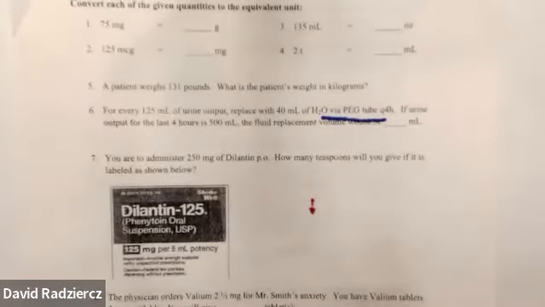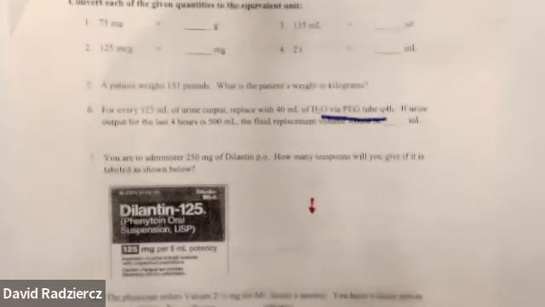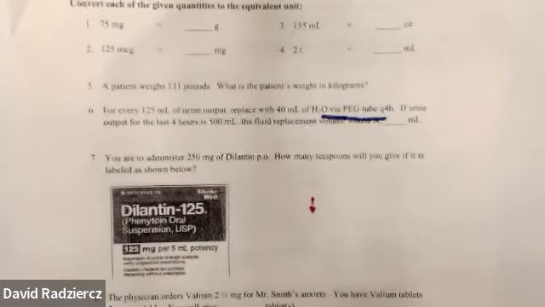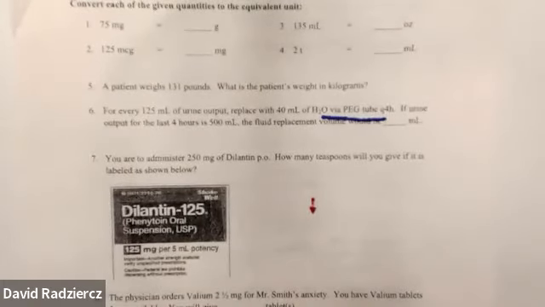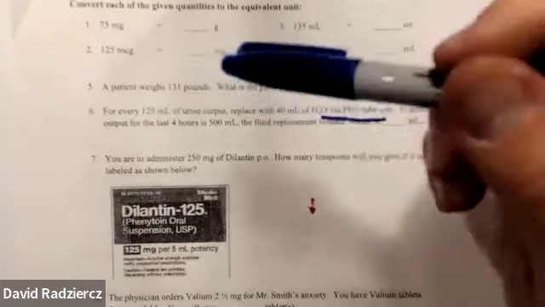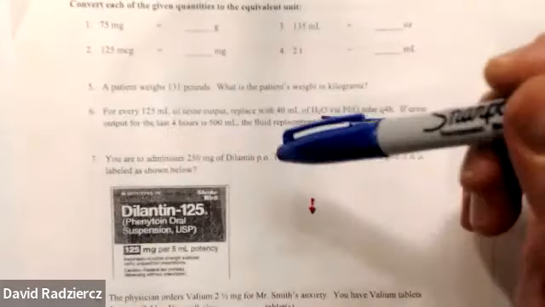All right. So number 6, the fun thing is I use basically the same numbers, the 500 milliliters and the 125 milliliters. And so it just seems to be a recurring theme. So I'm going to show you this, and then I'm going to show you a variation of how this question might be asked. So this is considered an intake output question.